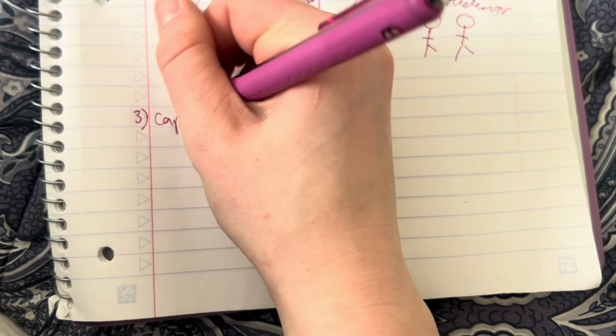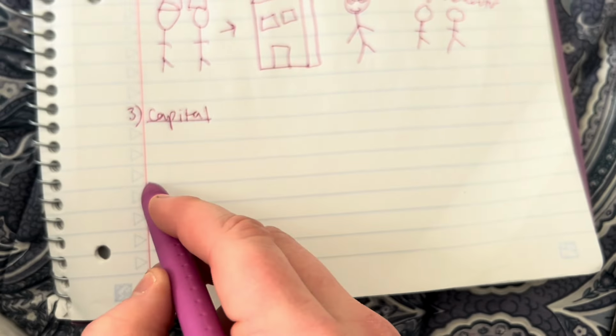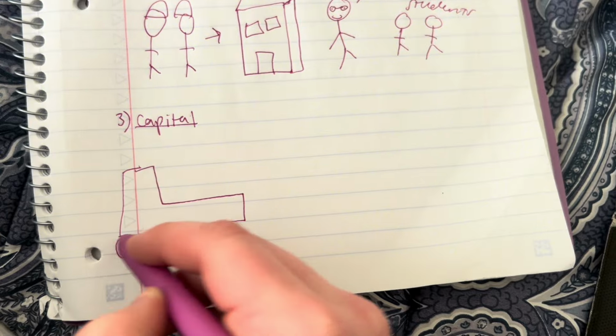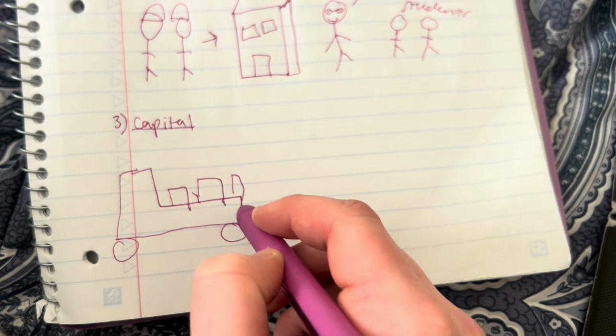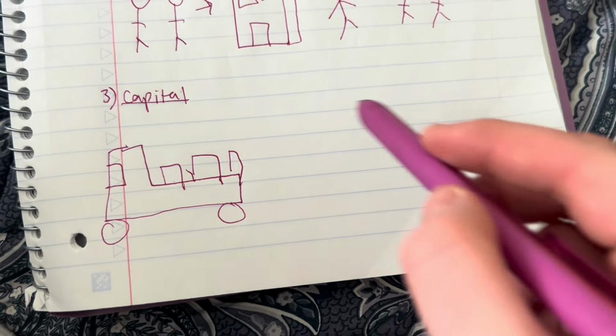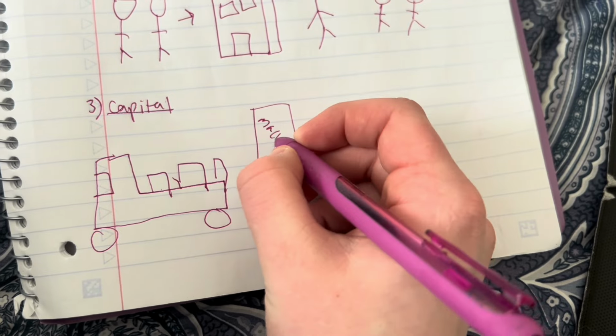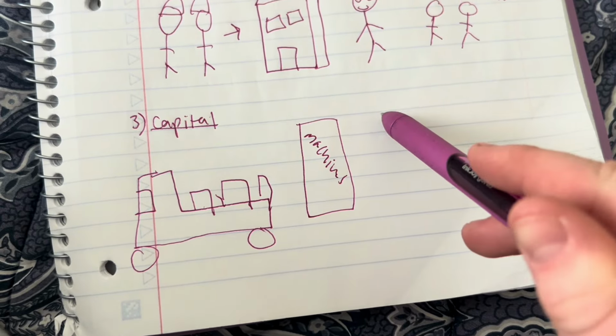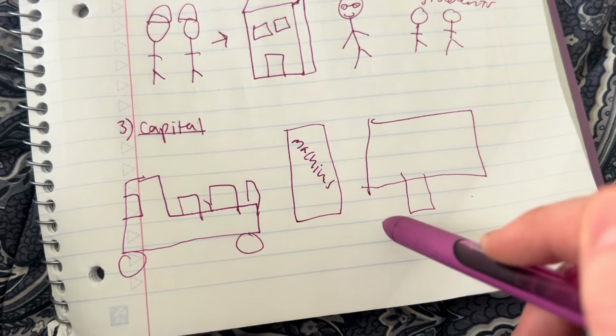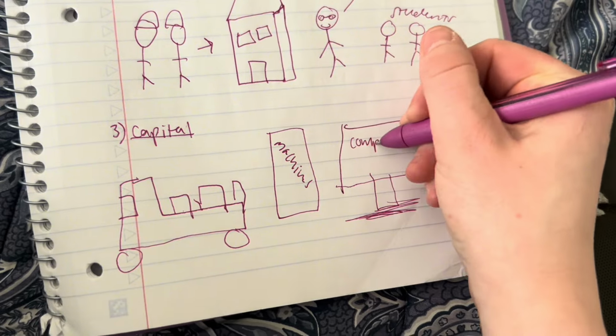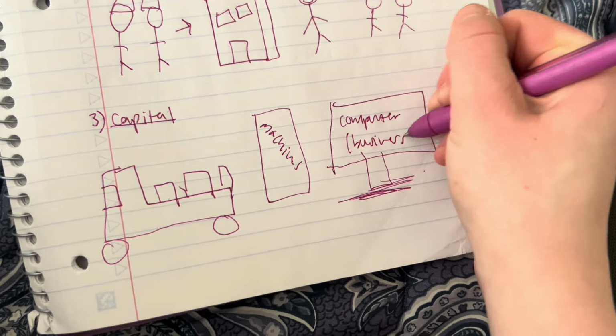The third factor of production is capital. Capital provides the tools, machinery, and equipment that help produce goods and services. For example, machines speed up production, computers help businesses operate, trucks transport goods, and factories provide a workspace. Without capital, production would be slower and less efficient.